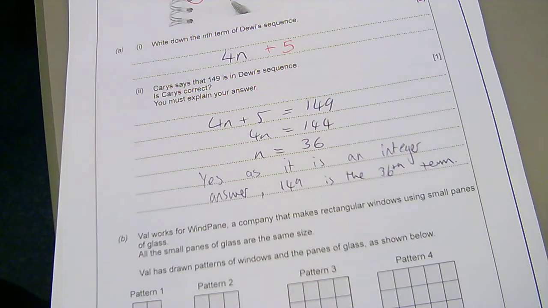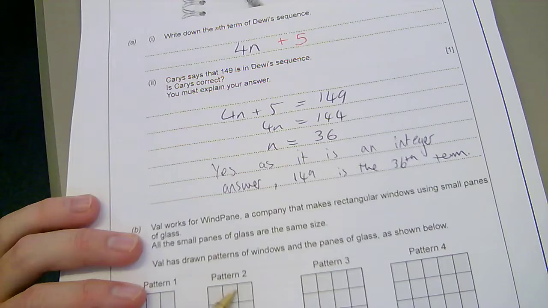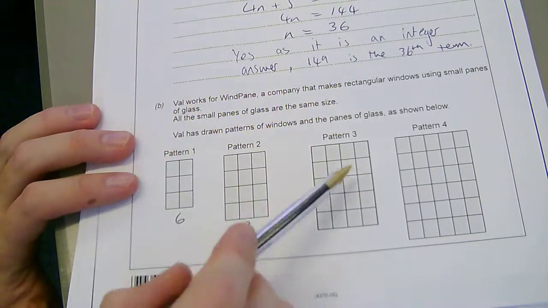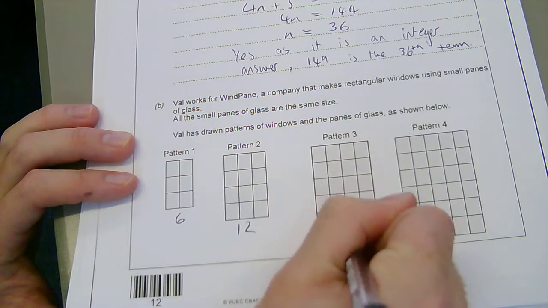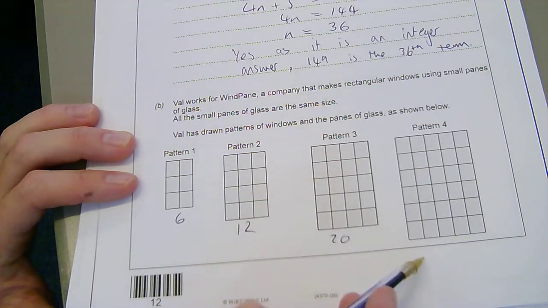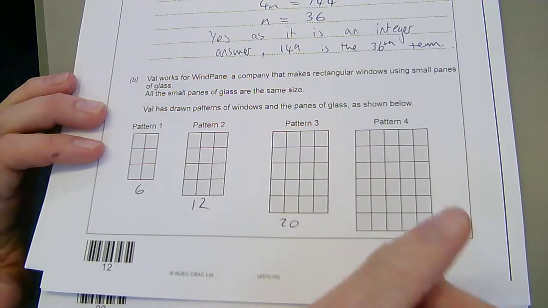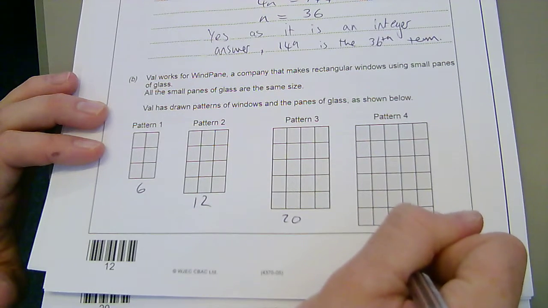I'm actually going to read off what the numbers are there. So we've got 3 by 2, which is 6. And I've got 3 by 4, which is 12. Sorry. Then I've got 4 by 5, which is 20. And there's this 5 by 6. Sorry, so what's this? 30.